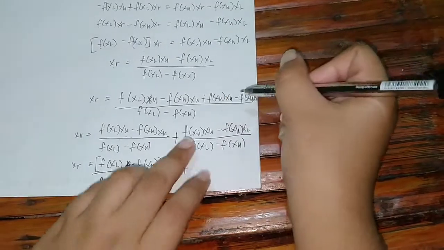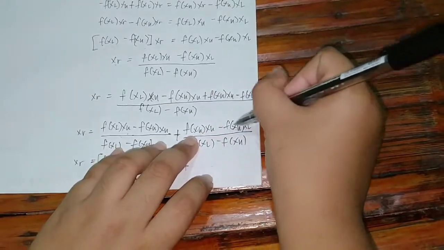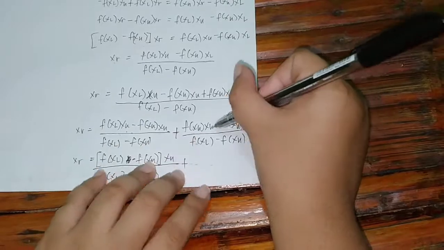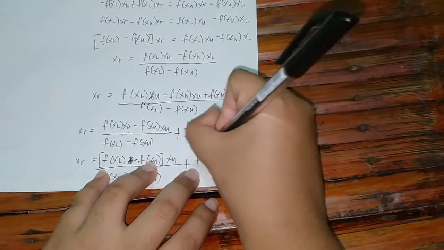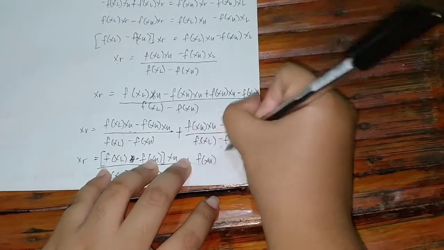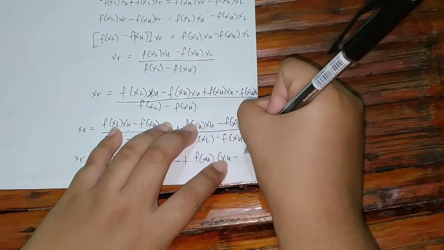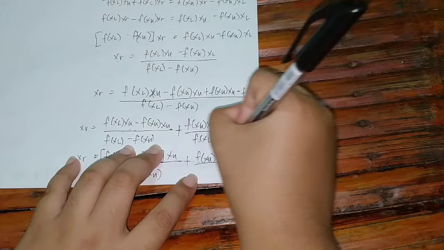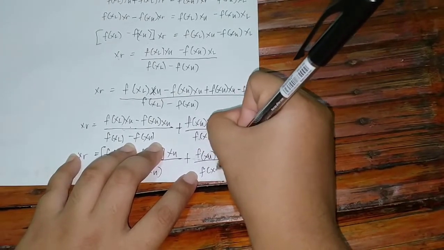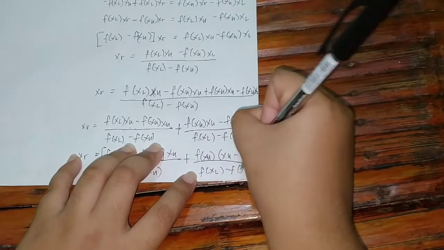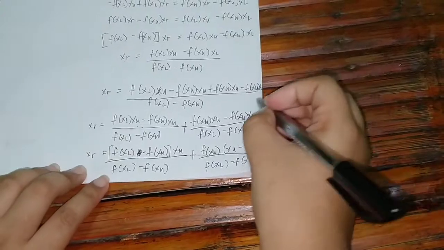And then notice that on the other side, the f(x_U) is common, so we have to factor out f(x_U). So the remaining is x_U minus x_L over the copied f(x_L) minus f(x_U).